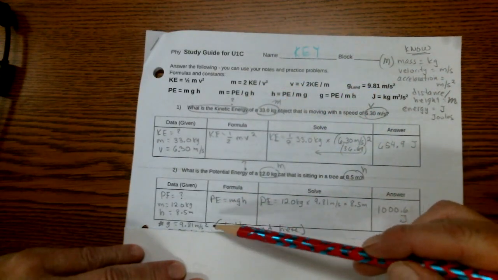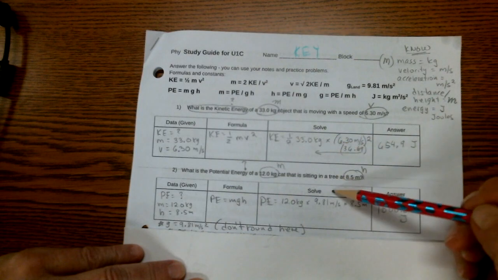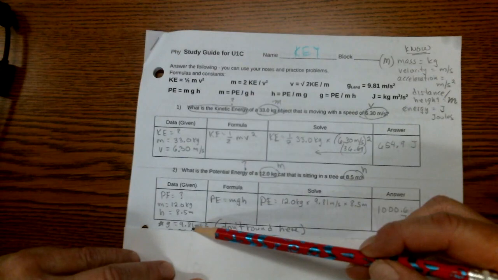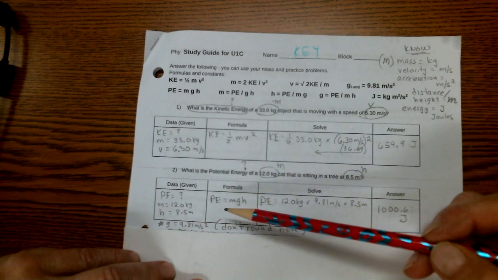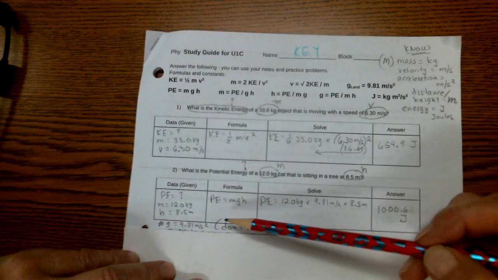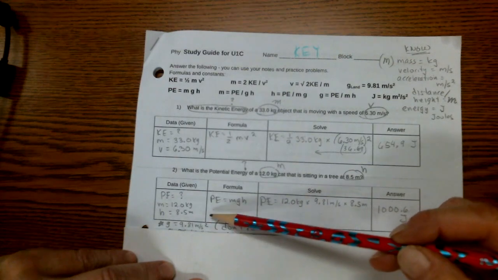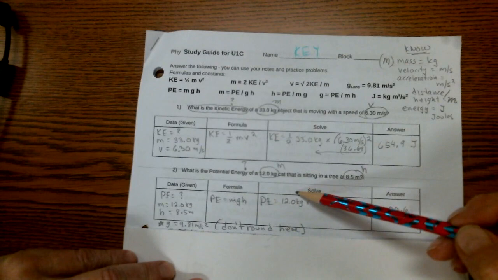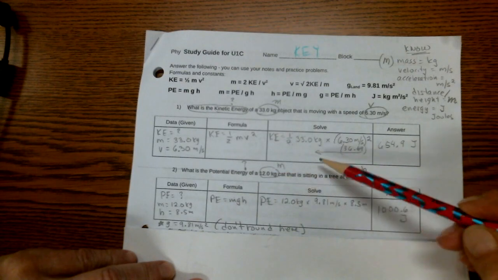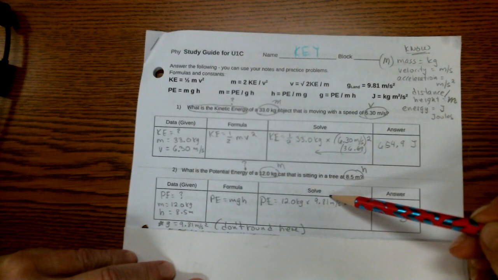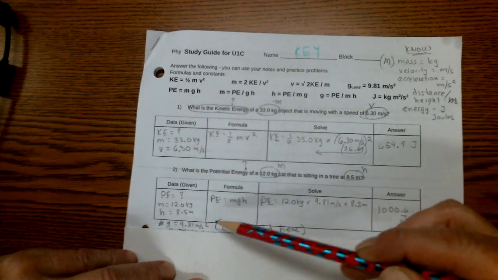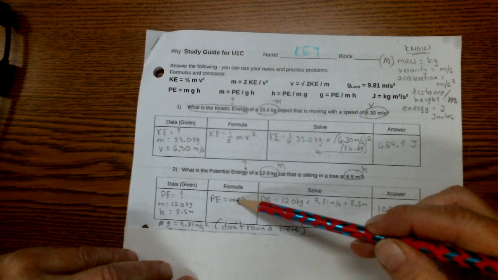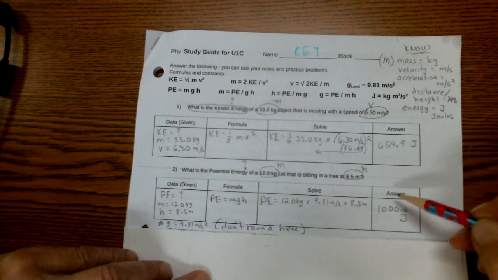Now, when we are working out problems in detail, do not round that number. Sometimes people round it to a 10, which is good for some types of problems if you're trying to do them fast. Here, you want the actual number. So I'm going to take my mass, which is 12. I'm going to take G, and then I'm going to take the 8.5. And I'm going to multiply all these together. When they're together, that means multiply. And so this would be your final answer.